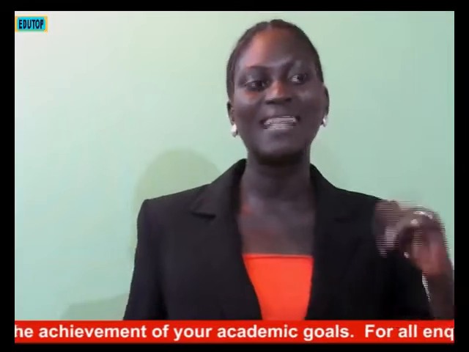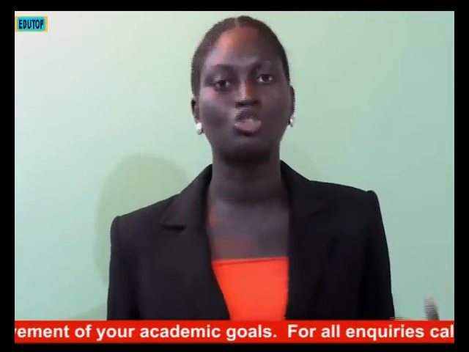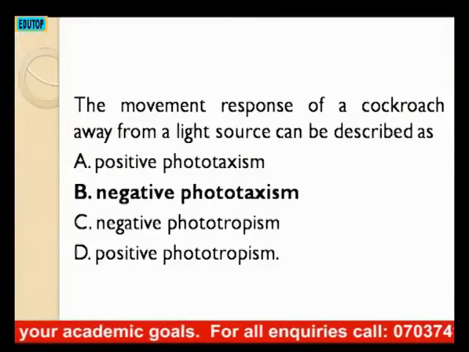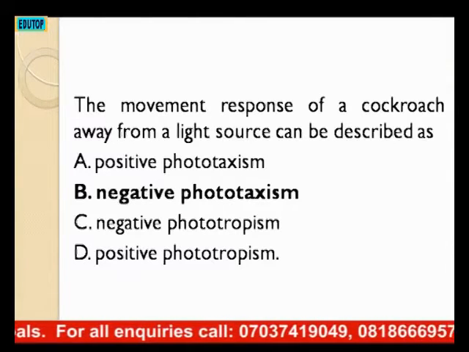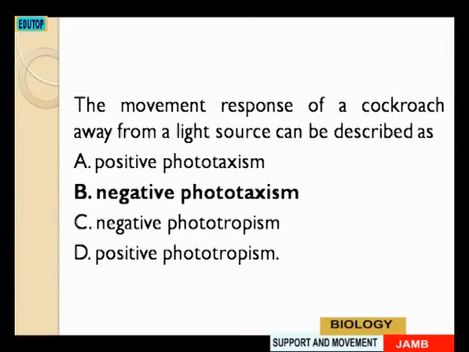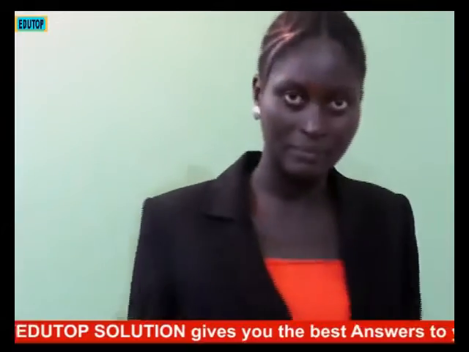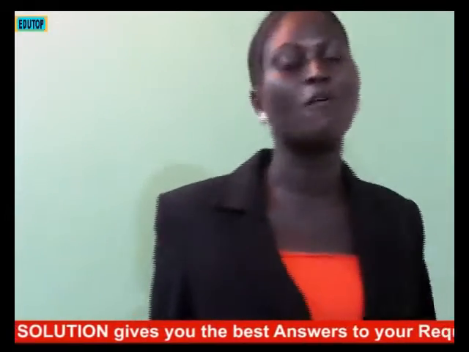Then why is it taxism and not tropism? We have positive phototaxism as option A, negative phototaxism option B, negative phototropism option C, positive phototropism option D. I have separated it for you that since the organism is moving away, it is negative. But now, taxism and tropism, the difference between them is that in taxism, the whole organism is moving, whether towards the stimulus or away from the stimulus.